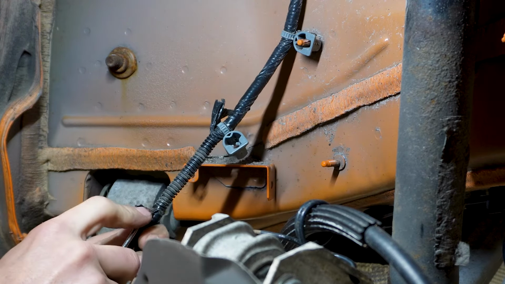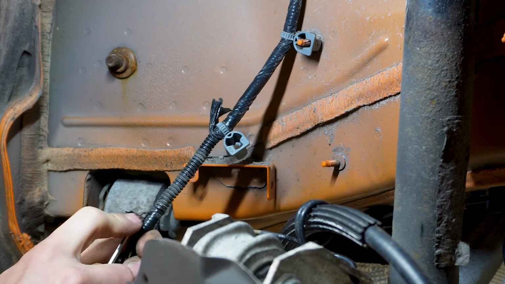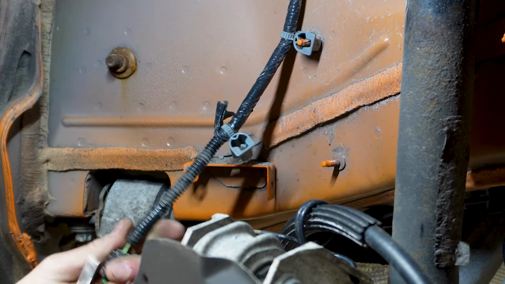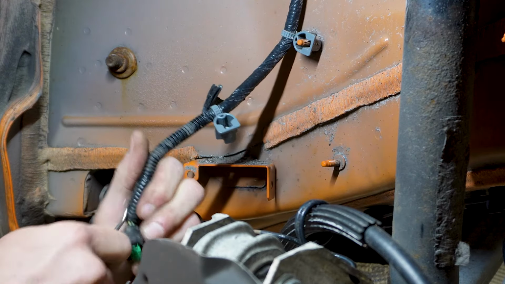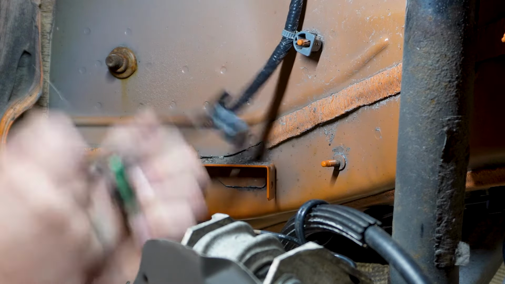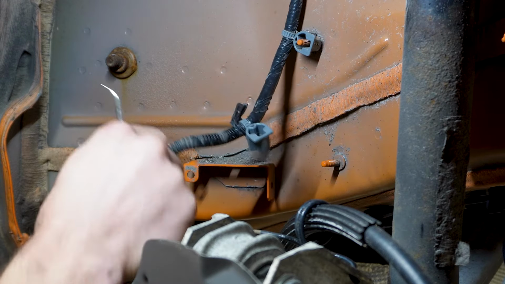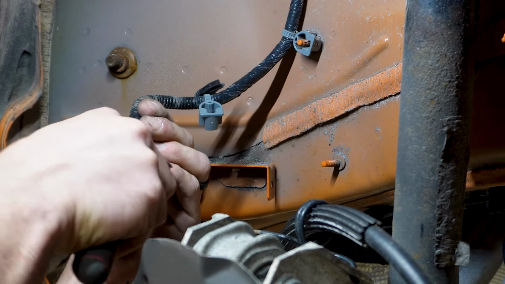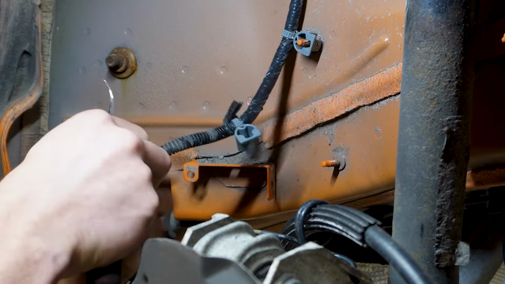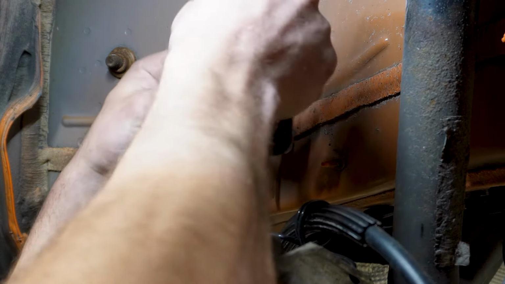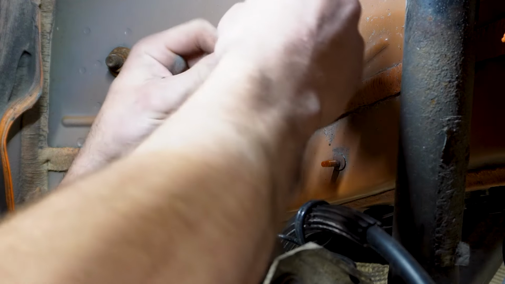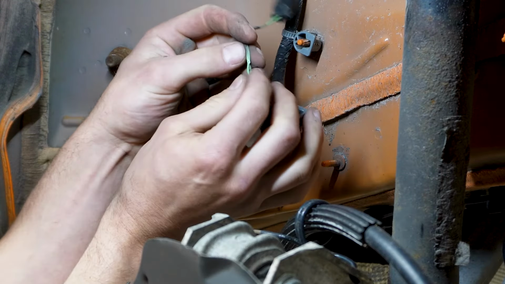So if you score this tape. And it looks okay here so far, but oh, there we go.